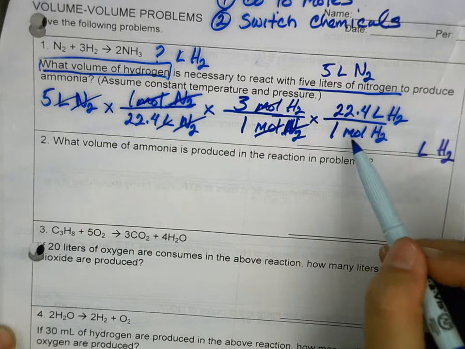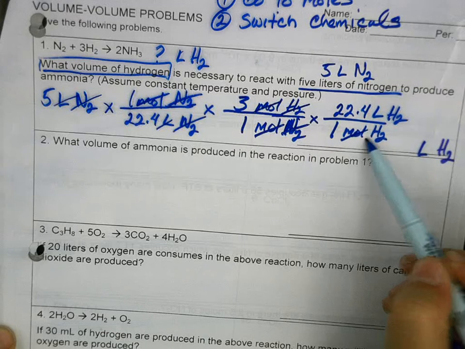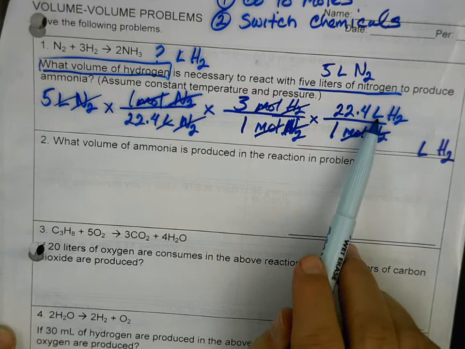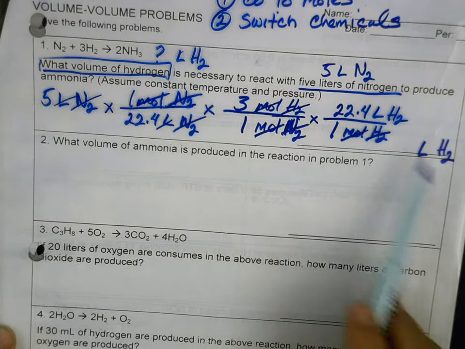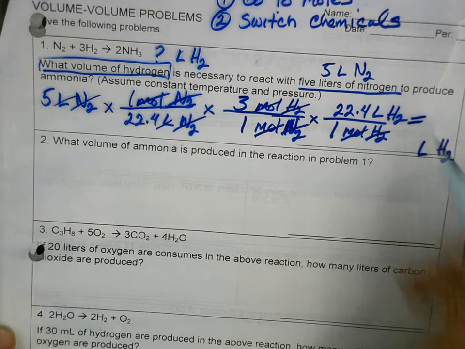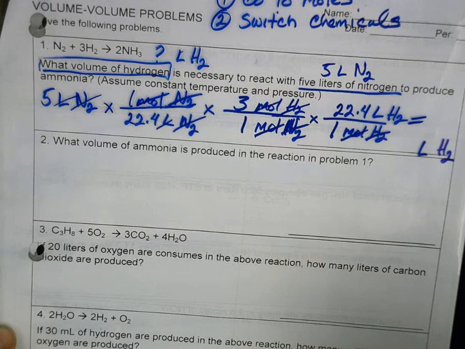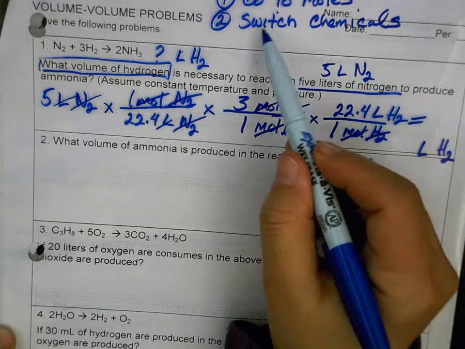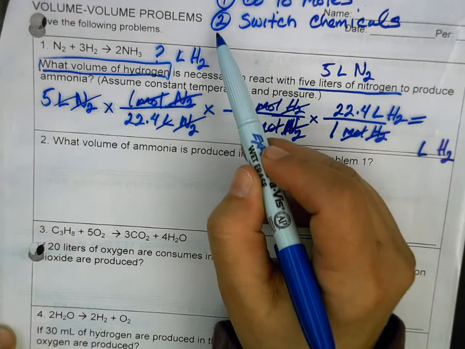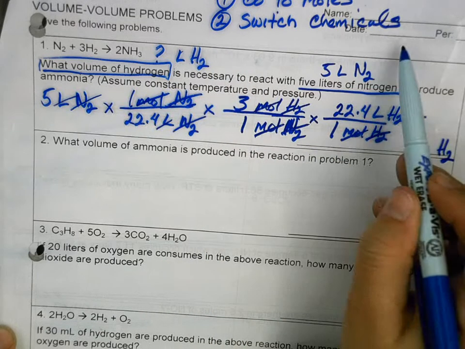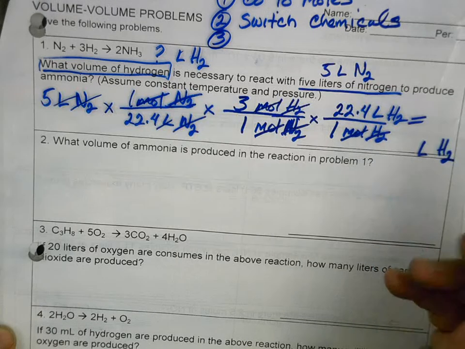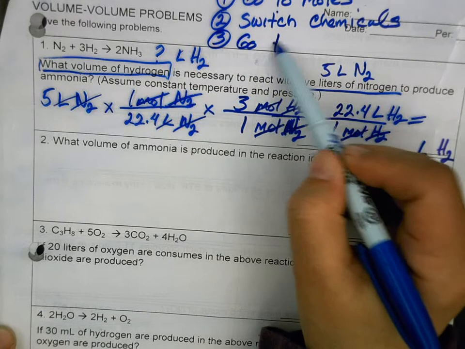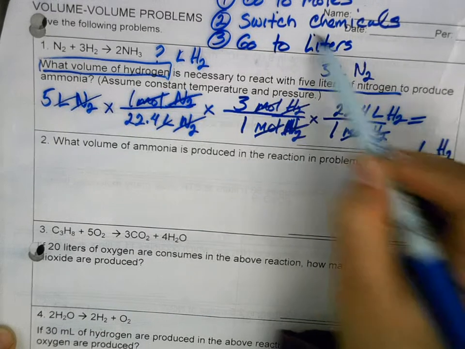So my moles and moles cross cancel. My H2 and H2 cross cancel. I have liters and I have H2. So once we see that what I have left on the top matches what I'm trying to get to, then I knew that the setup is done. Okay, so no more cards, no more steps. So what did we do here? We went to moles for the first step. Then the second step was to switch chemicals. And then the third step in the card picking was to go to liters or volume.